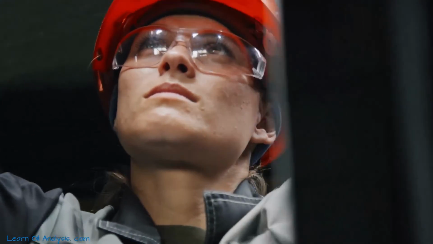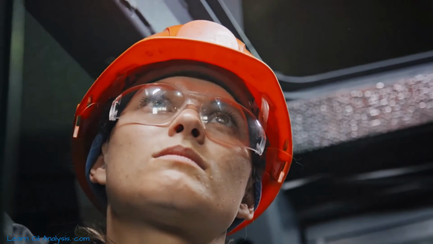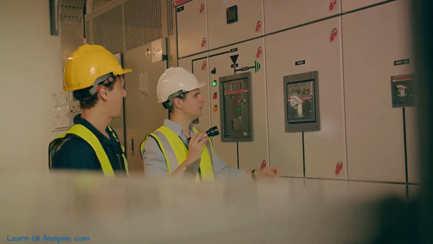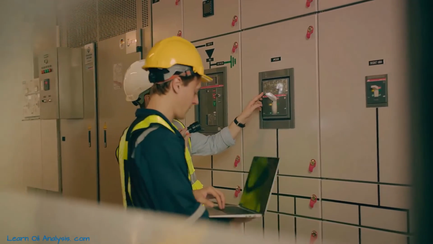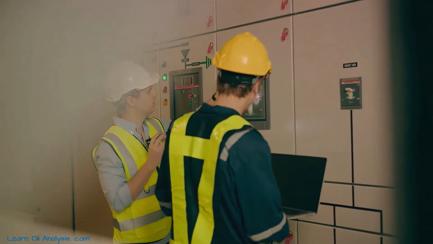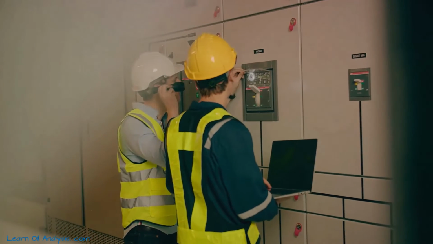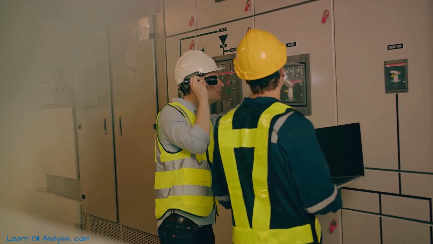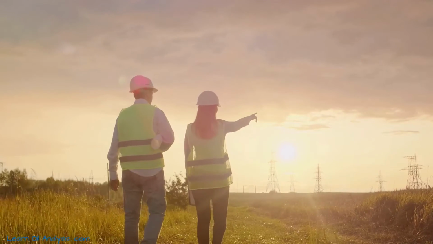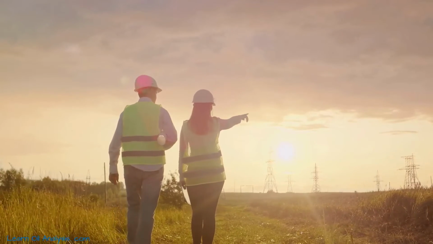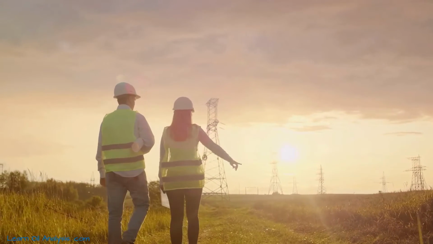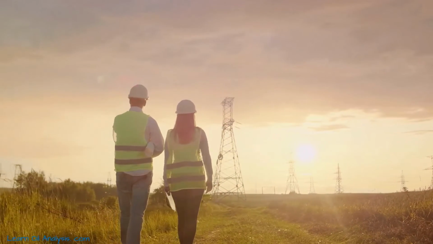DGA diagnostic tools are an essential part of transformer maintenance and operation. They allow us to accurately interpret the data we gather, helping us detect faults early and prevent catastrophic failures. By understanding the intricacies of these interpretation methods, we can ensure the efficiency and longevity of our transformers. And remember, practice makes perfect. The more you use these tools, the better you'll get at interpreting the data and diagnosing faults.